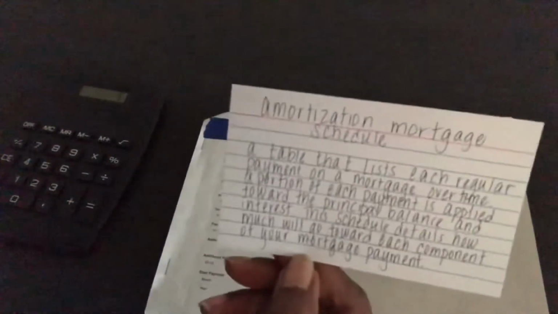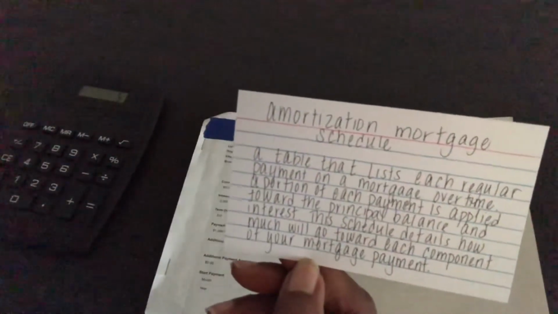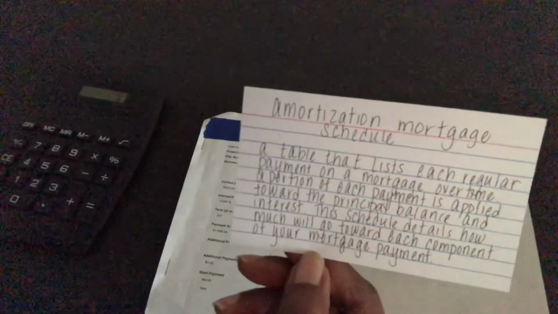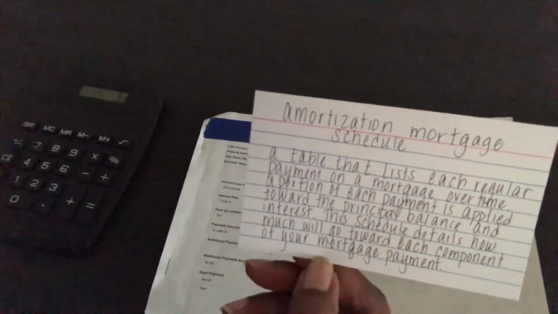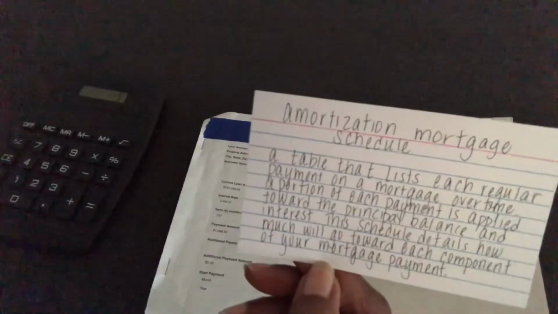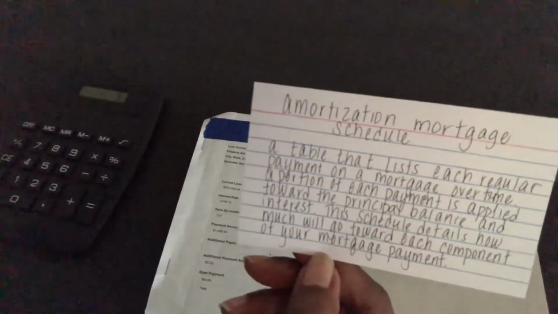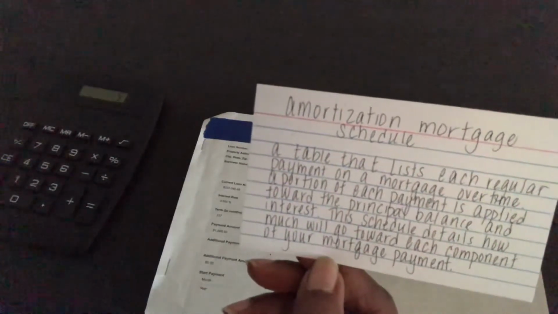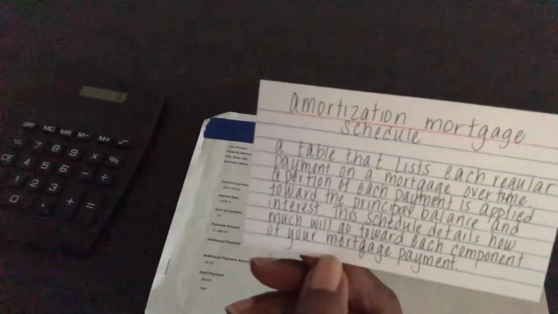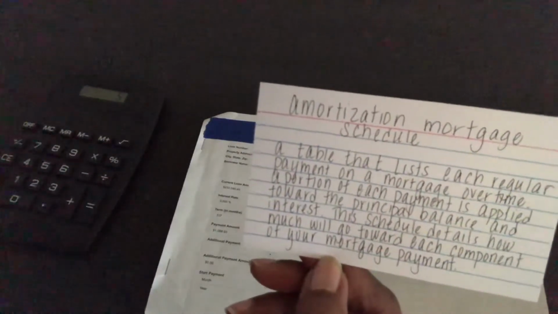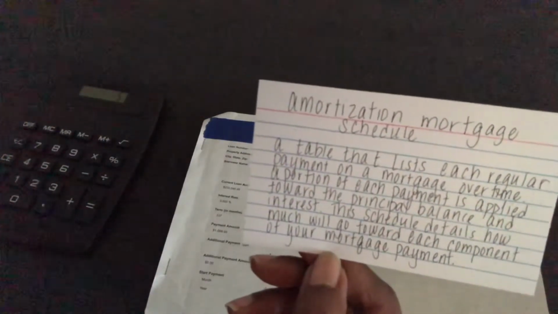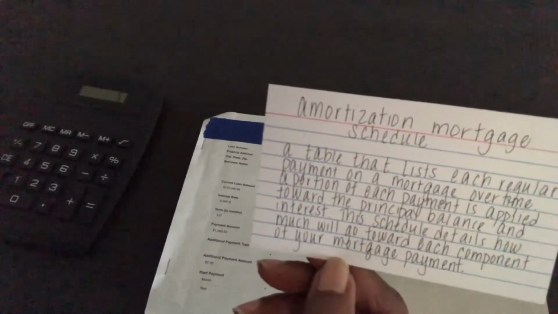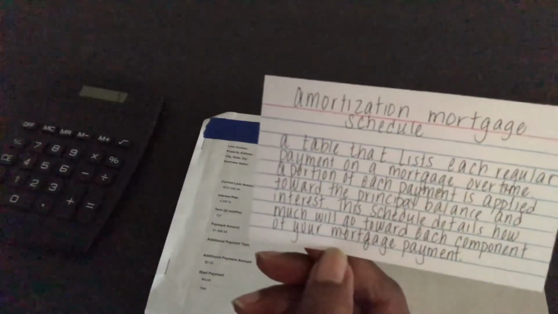It is a schedule, a table that lists each regular payment on a mortgage over time. A portion of each payment is applied toward the principal balance and the interest. And what this schedule does is it details how much will go toward each component of your mortgage payment.